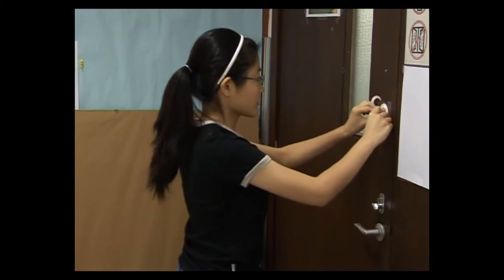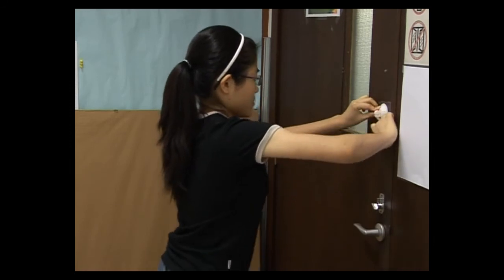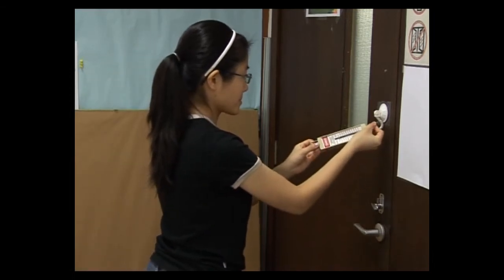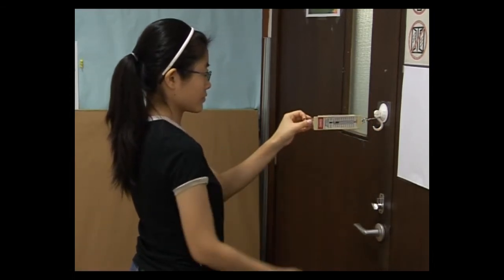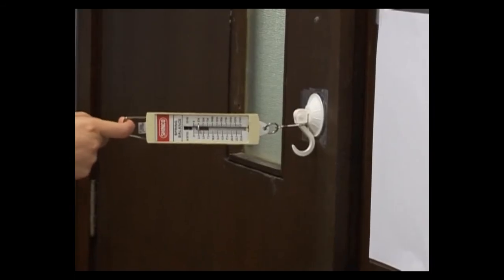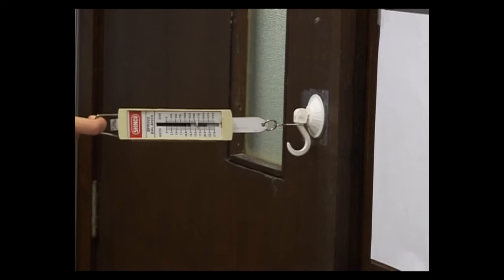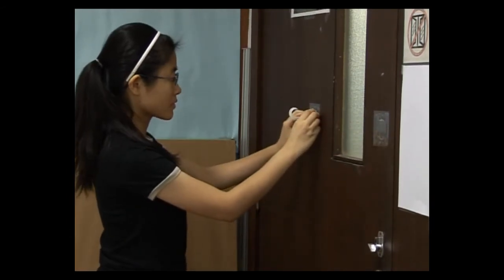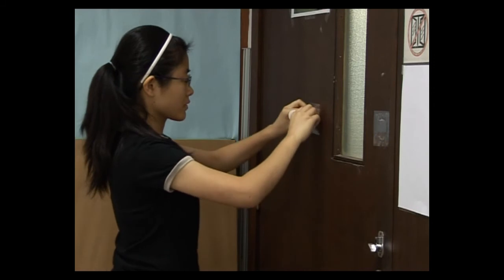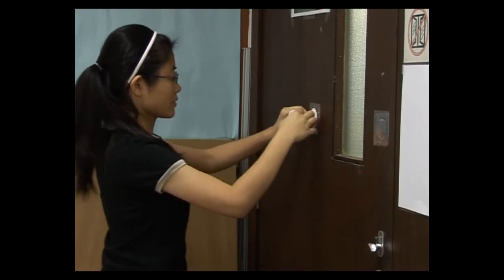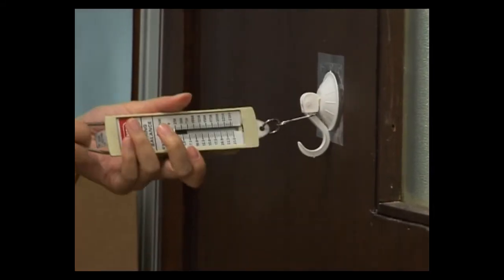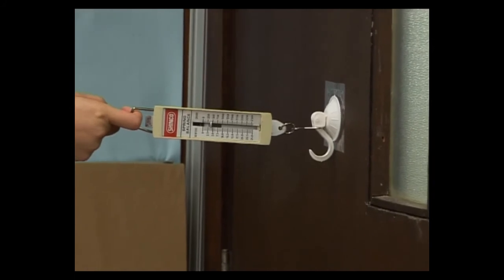Attach a rubber sucker to the edge of a door. Then hook a spring balance to it. Pull the spring balance along a direction perpendicular to the door. Find out the force needed to open the door. Attach the sucker closer to the hinge of the door and open the door again. How does the force needed change as the distance between the sucker and the hinge decreases?